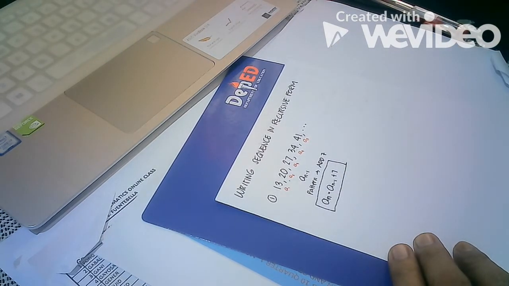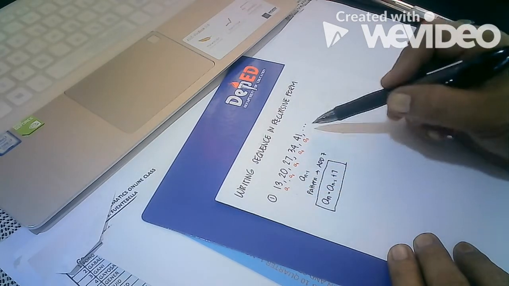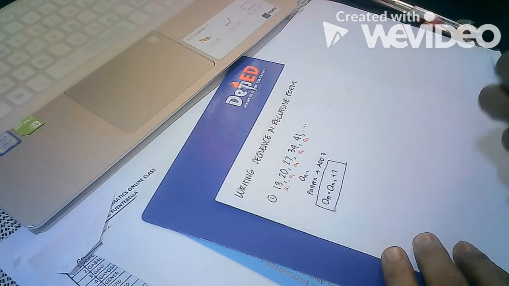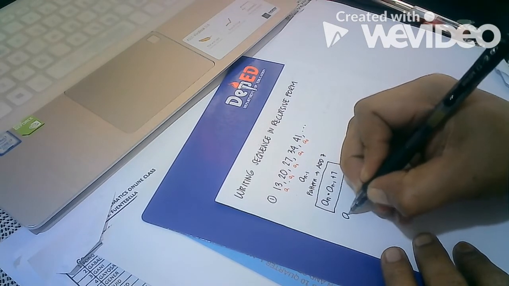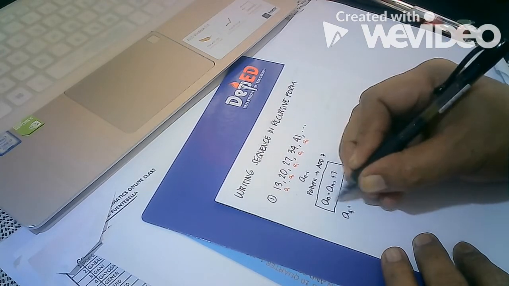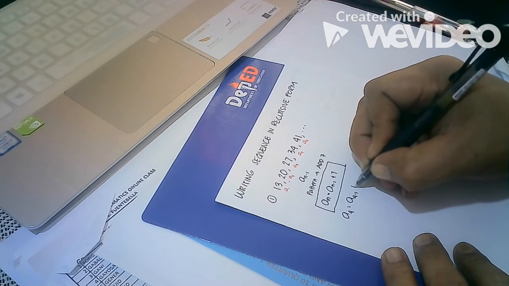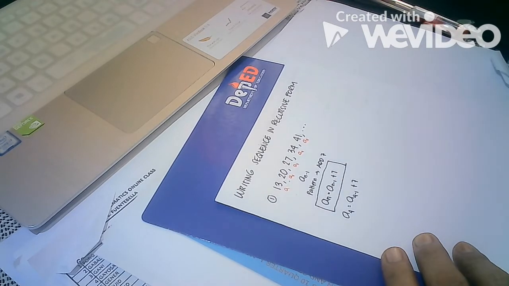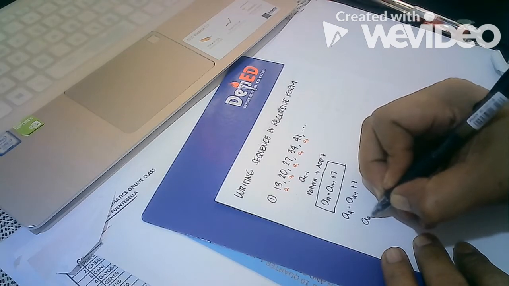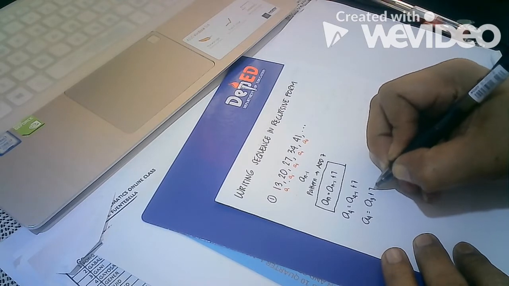Okay. So let us check if this form will satisfy the given terms of the sequence. For example, we want to try A sub 4. Solving for A sub 4, the value of n is 4, so A sub 4 equals A sub 4 minus 1 plus 7. So your A sub 4 is equal to A sub 3 plus 7.